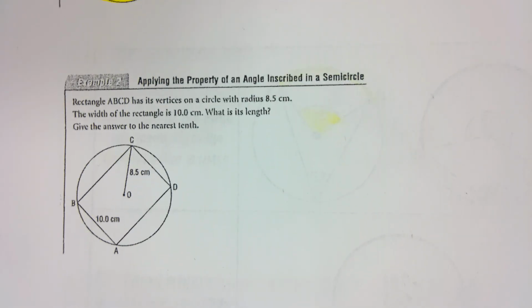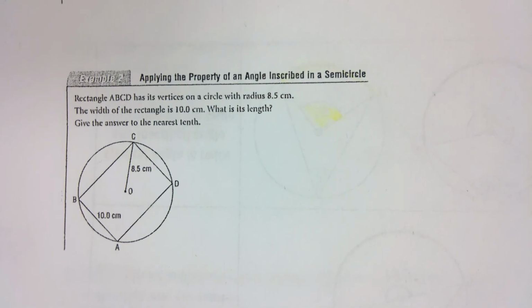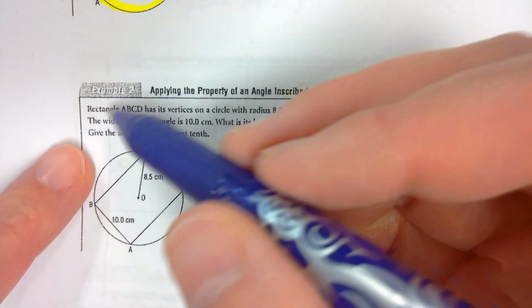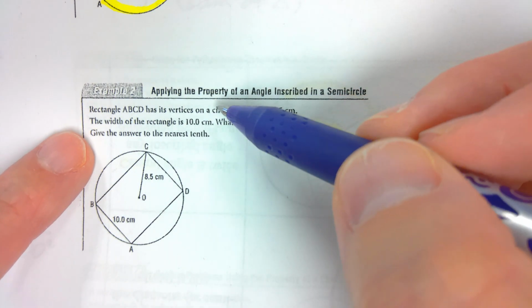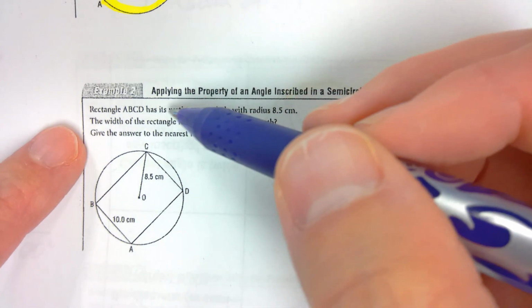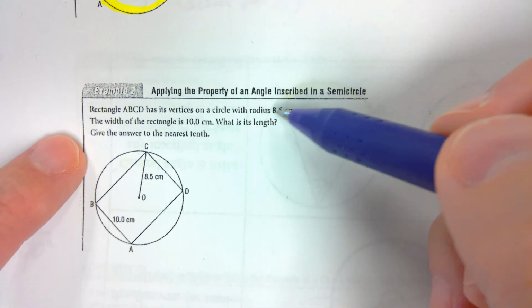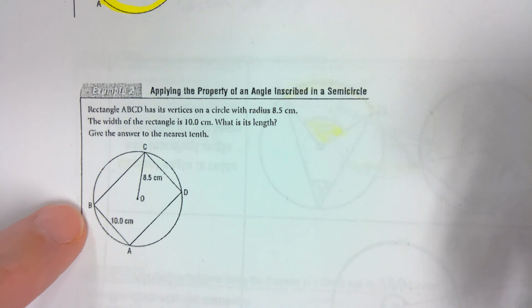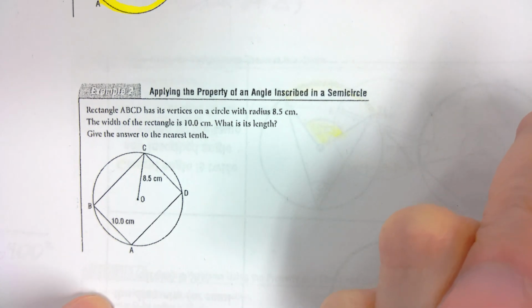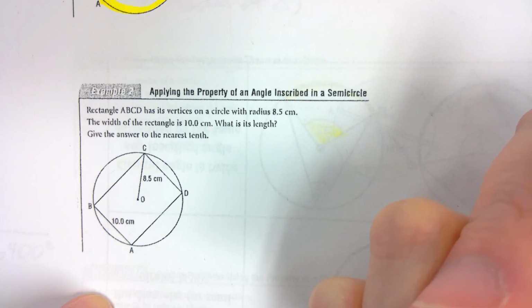Number 2. Applying the property of an angle inside a semicircle. Alright, so rectangle ABCD has its vertices on the circle with radius 8.5. The width of the rectangle is 10, what is the length of the rectangle? Right. So, okay, I'm looking at this. Well, it's a rectangle.